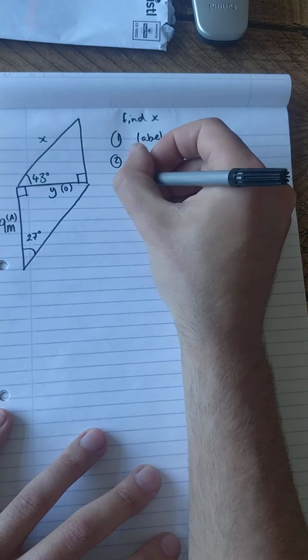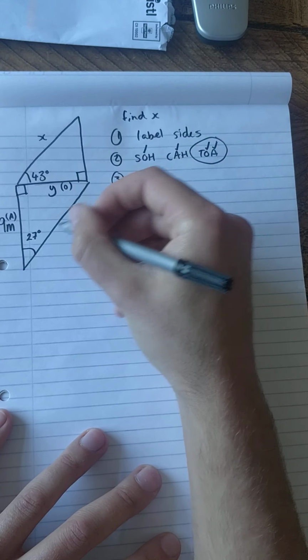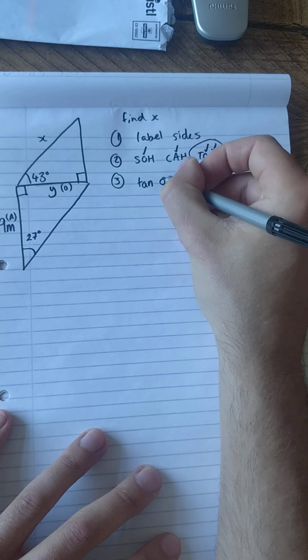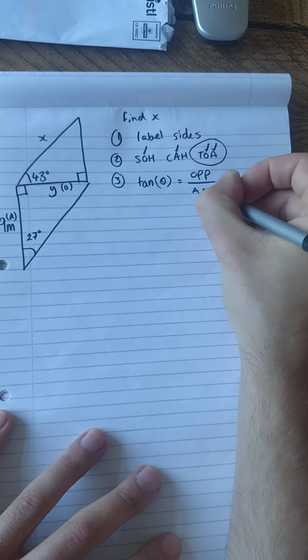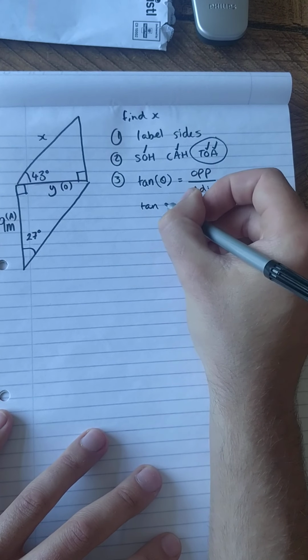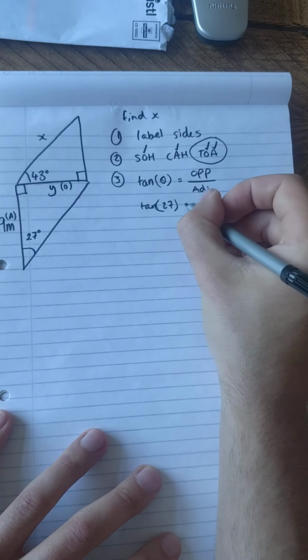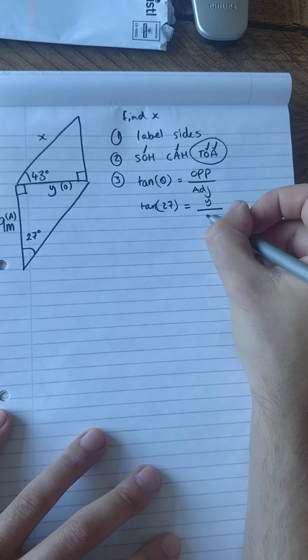So tan of my angle is equal to opposite over adjacent, which equals y over 9.